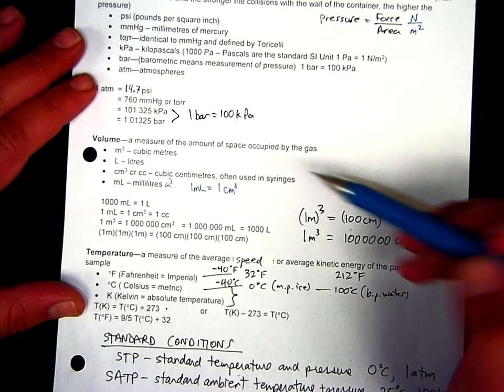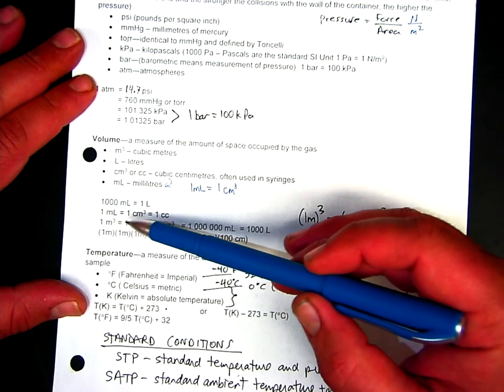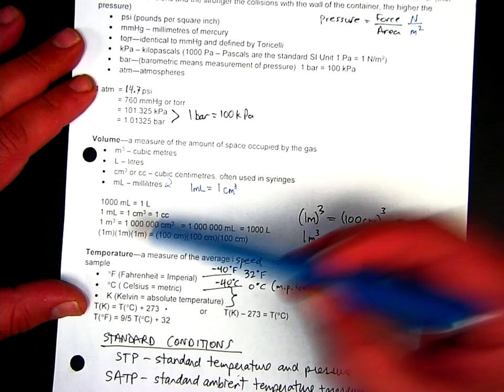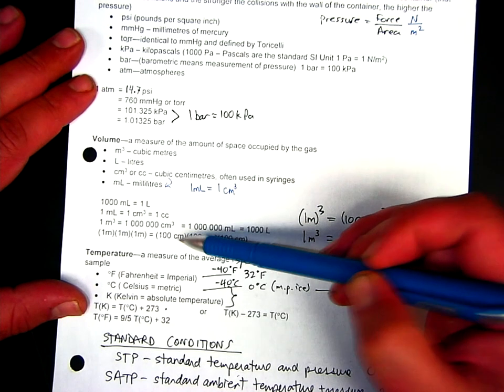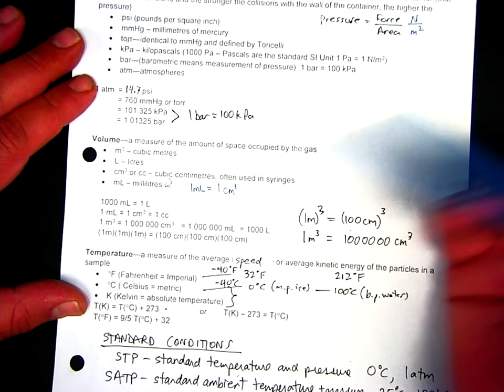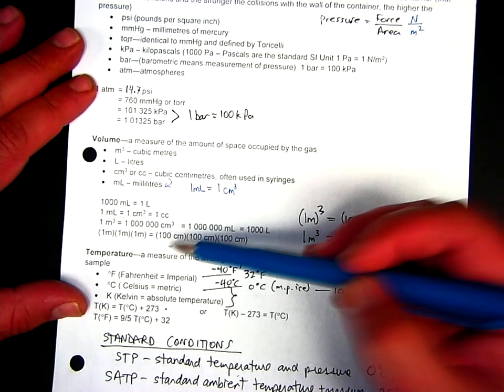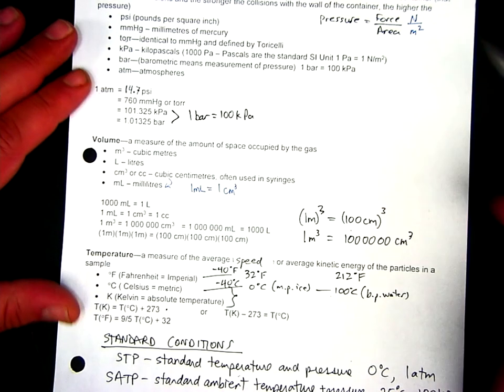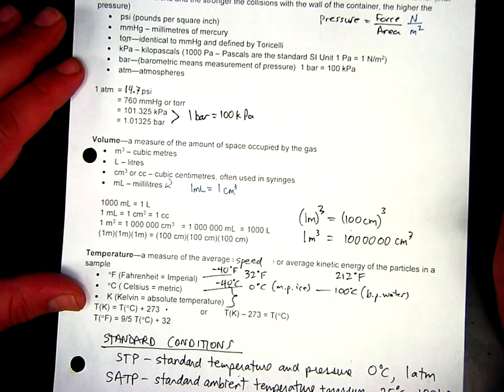So we got to be careful when we're converting between linear measurements like we might have with meters and centimeters, and cubic or even squared units. They're not exactly the unit difference if you just go for linear measurements.